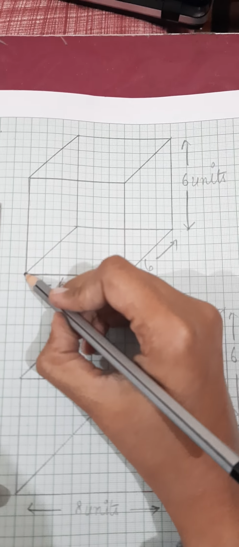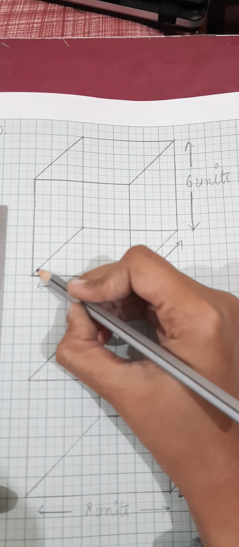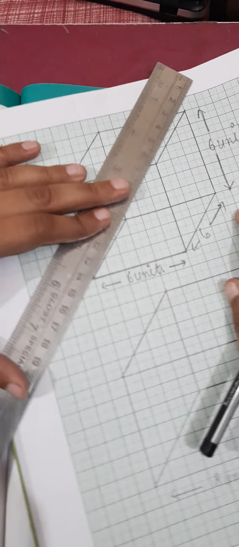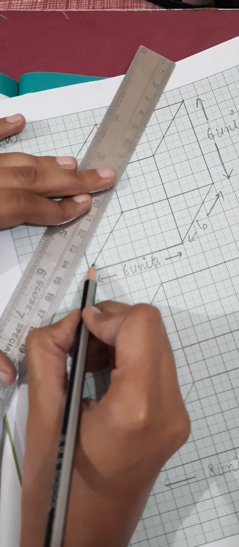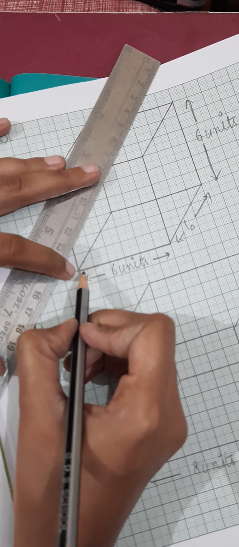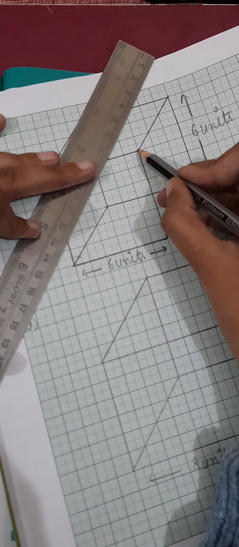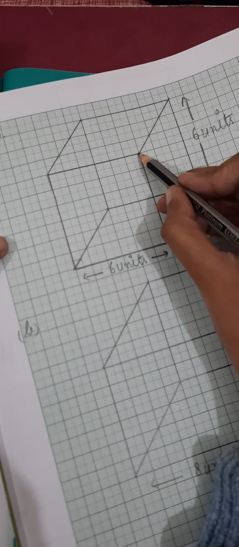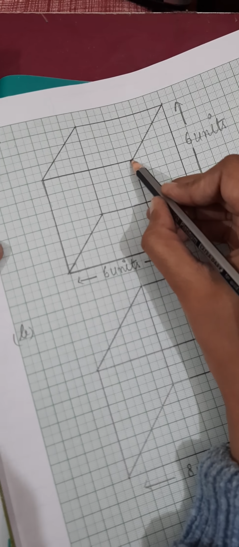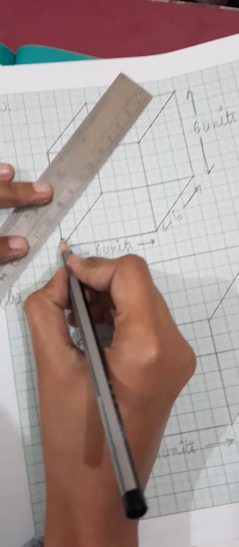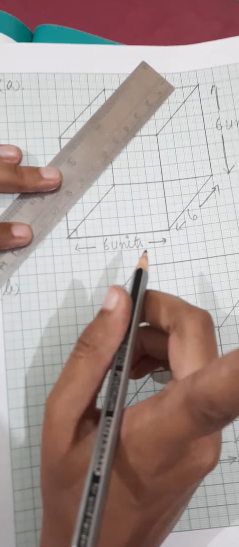Now this line you are going to take of 3 boxes. Why 3? Because we have taken this small one as half, as 1. Because if I take 6, it is going to come completely over here, and that is not going to make any figure. So I have taken this small box as 1 unit.